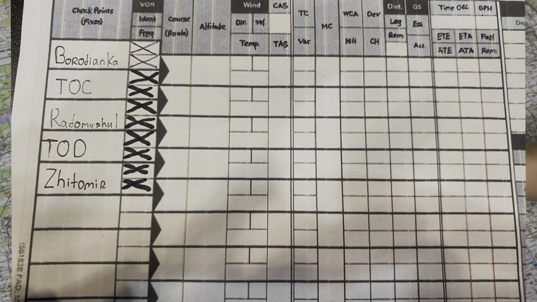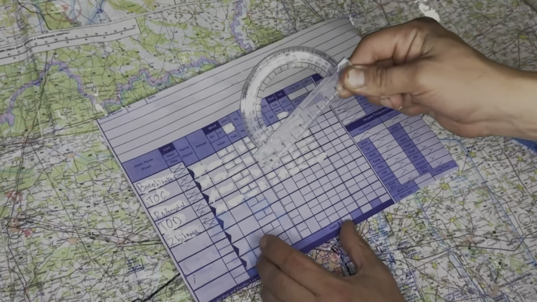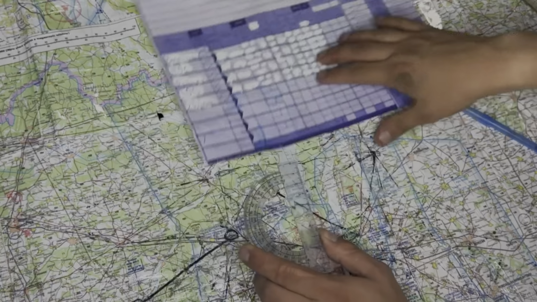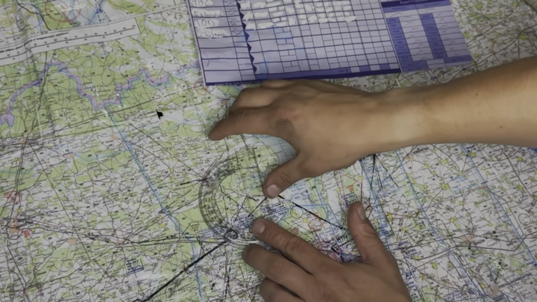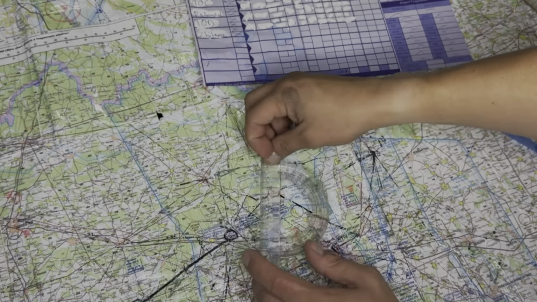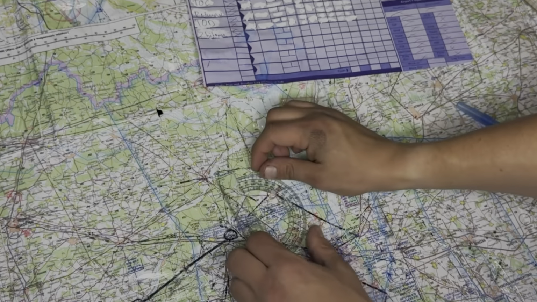The next column is courses. Courses are counted very simply by such a device. The north will be 0 degrees and all others are counted by this device. So let's count our courses.